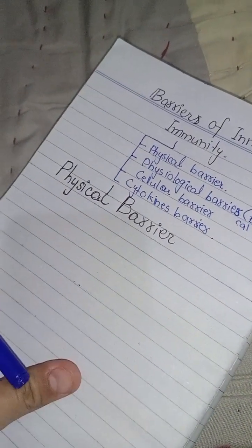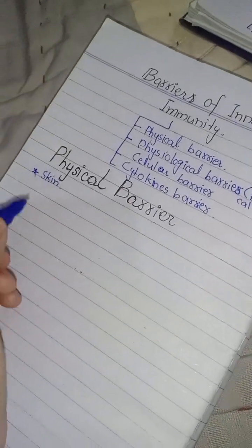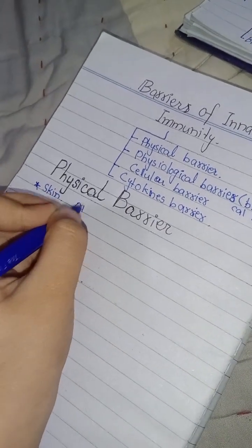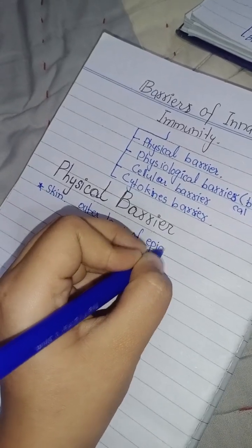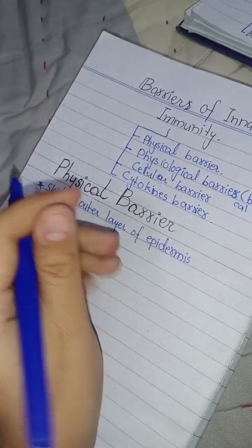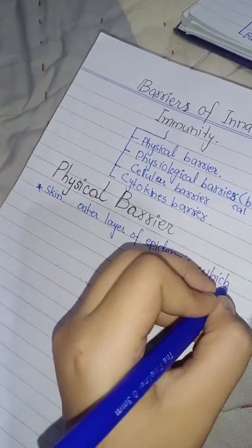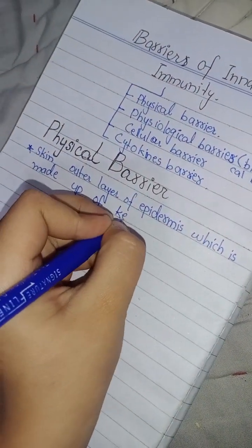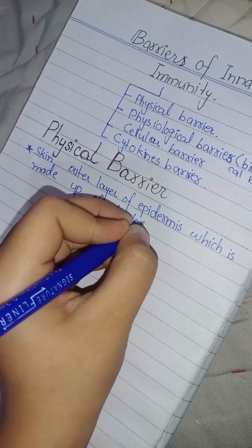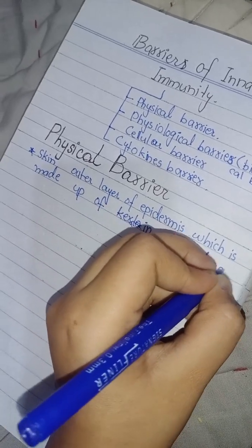Okay, so in physical barrier, first we have skin. Skin is the outer layer, the epidermis, which is made up of keratin cells, or dead cells.